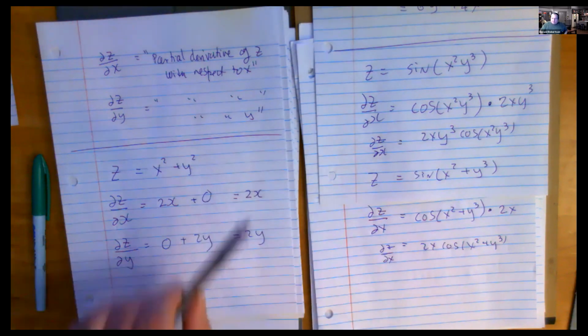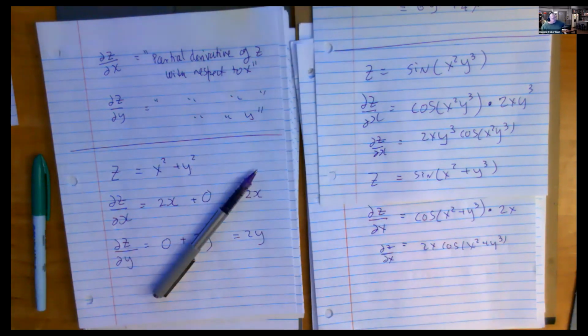So that's just a taster. We'll be spending 2 days, and that's going to be tomorrow and Thursday, on nothing but getting you good at differentiating partial derivatives. So it's going to feel a little bit like Calc 1, but there's quite a few kinks that you've not seen yet.